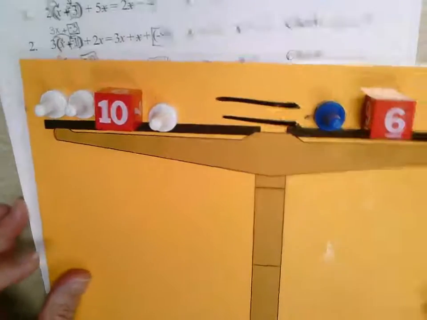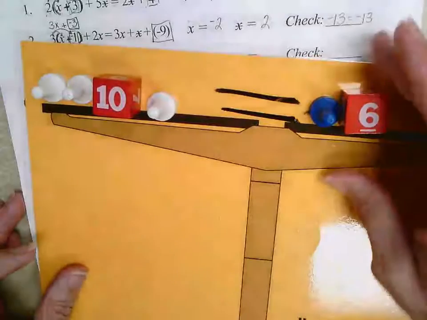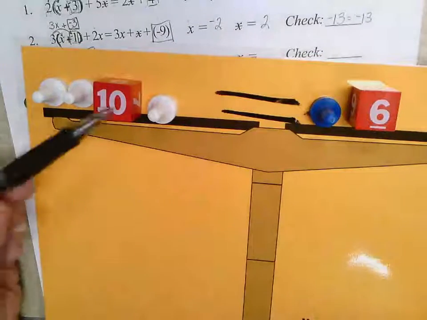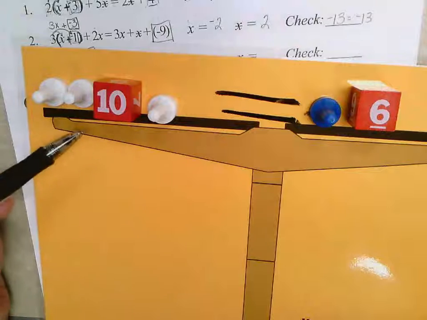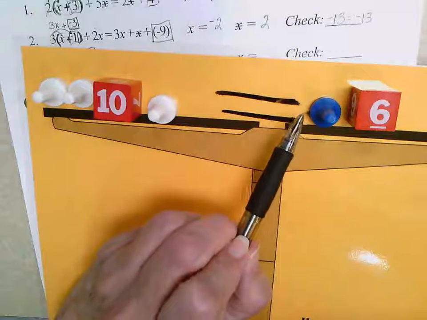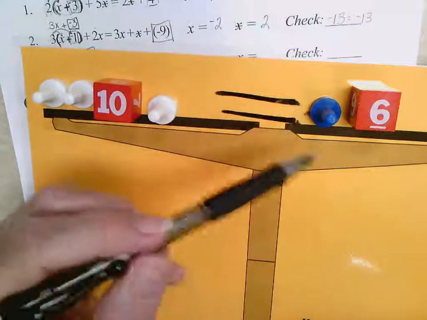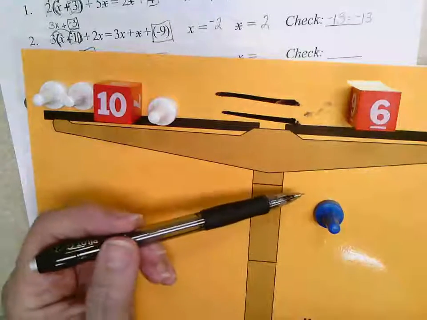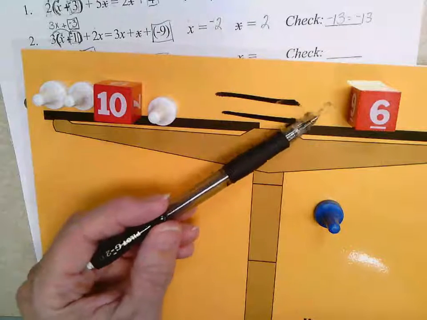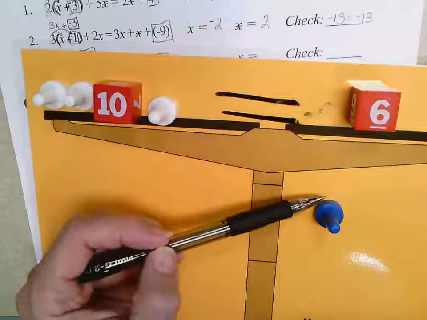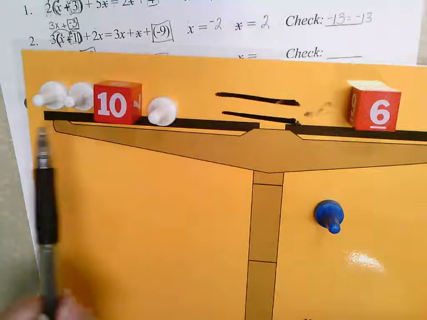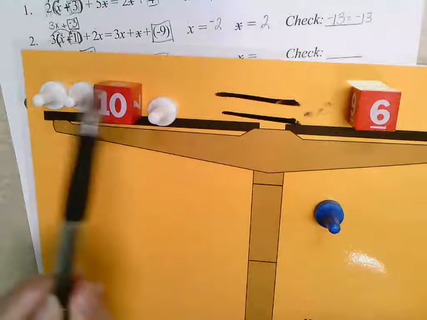Now on this problem, I don't have any 0 pairs I can take off, but I notice that I've got more white pawns on this side than I have pawns on this side. So I'm going to slide this pawn down so that I'm only left with a number. I always start on the side with the least number of blue pawns. So slide that one down. I have to slide a blue one on the other side down.